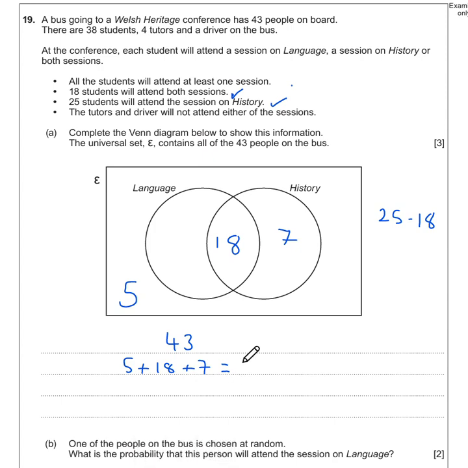It's going to give us 30. And if we take that away from the 43, then we are left with 13 that only attend the languages.